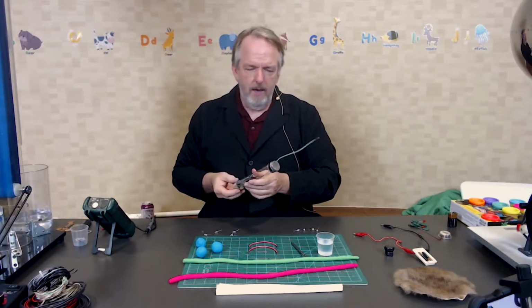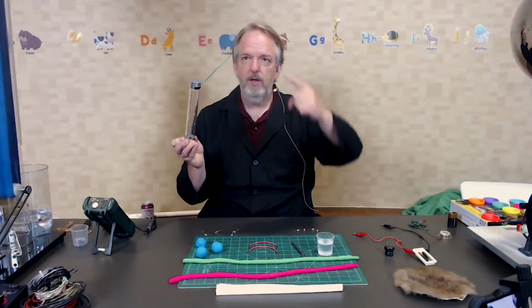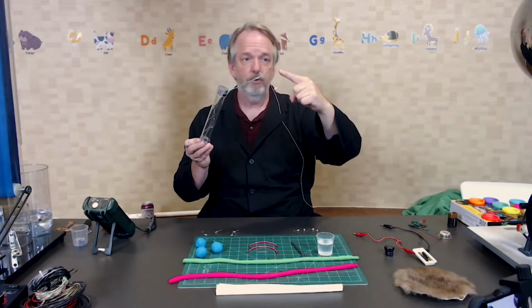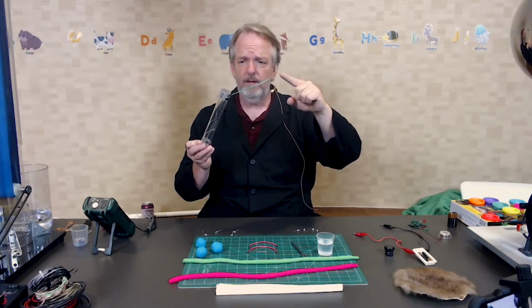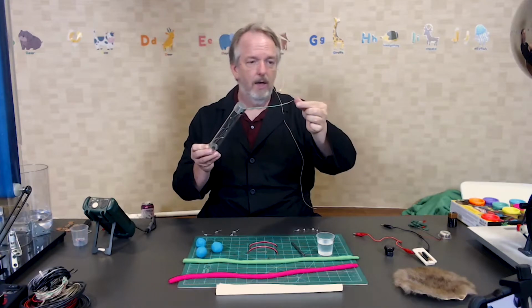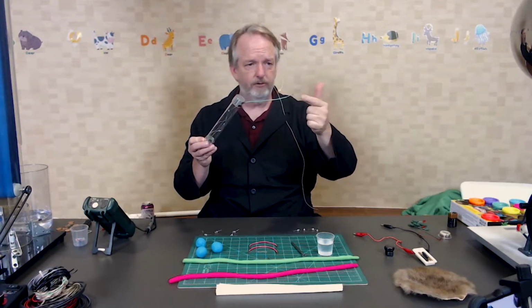So if I'm holding this and I come close, there's not a circuit. I've broken the circuit. And really here, the electricity is just going through me to the other side. If a circuit is broken, nothing happens.